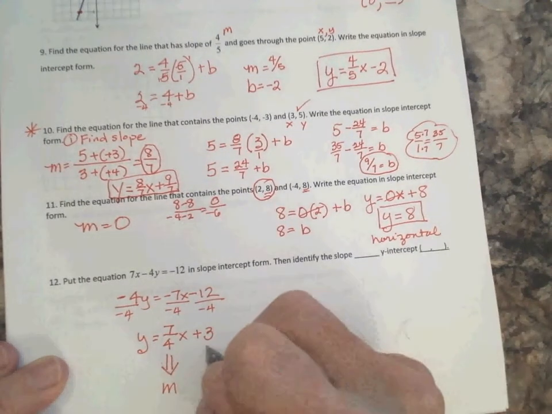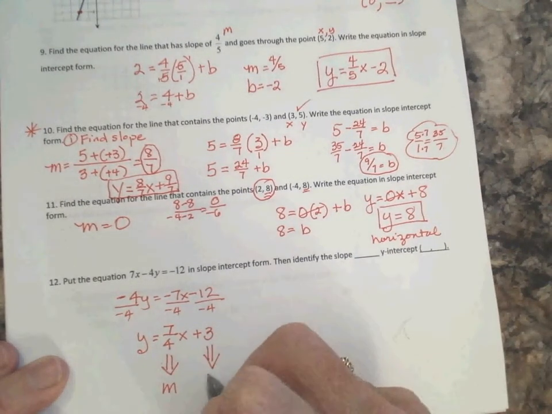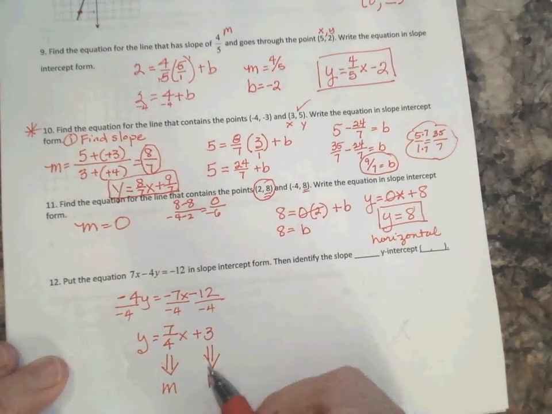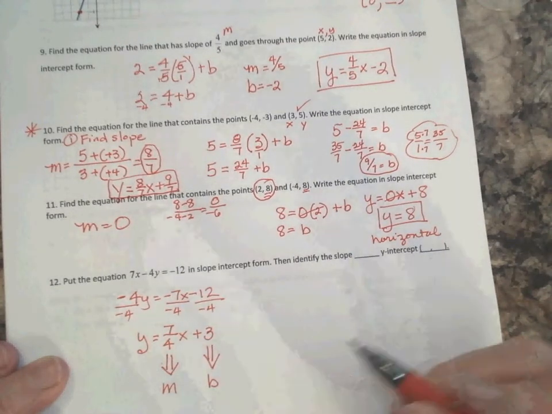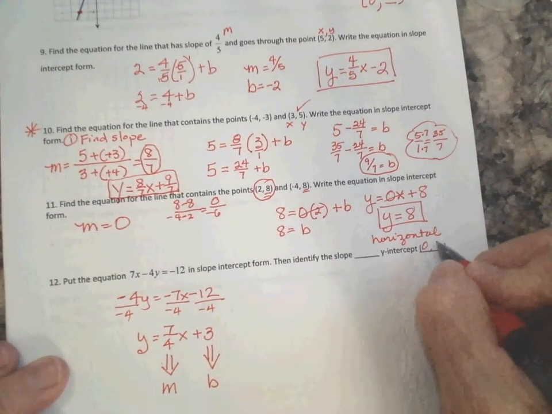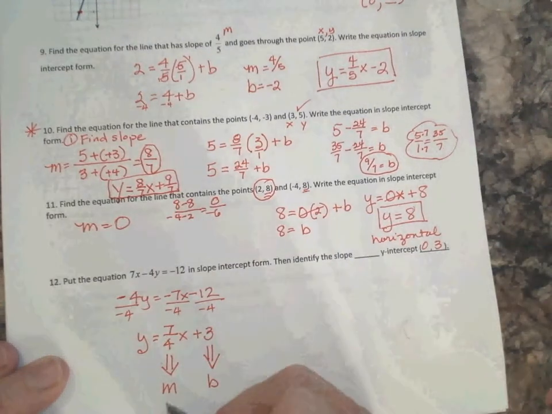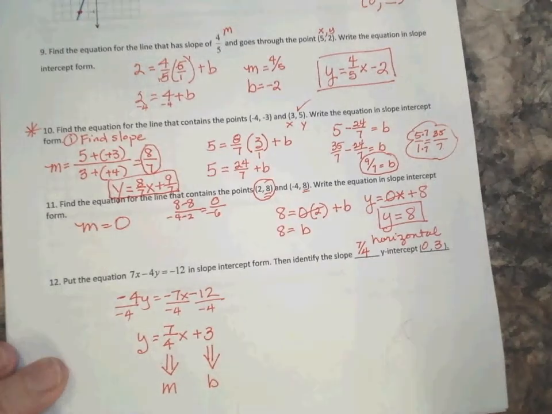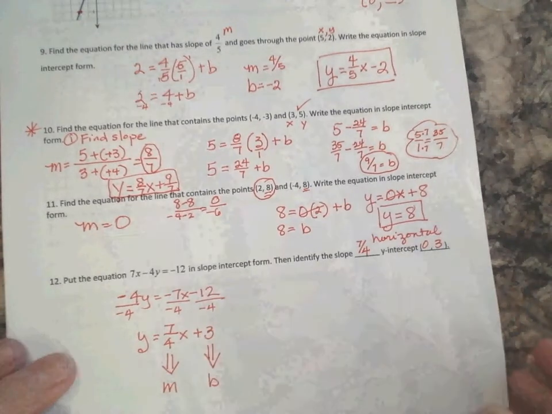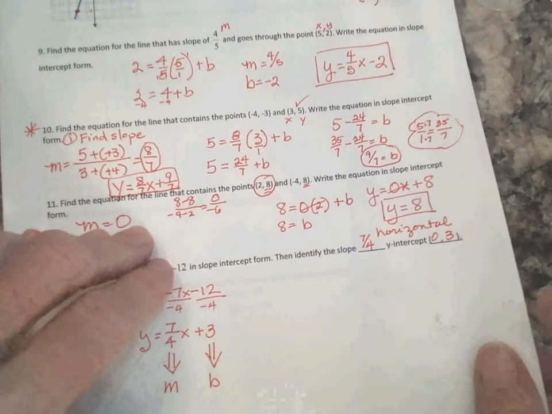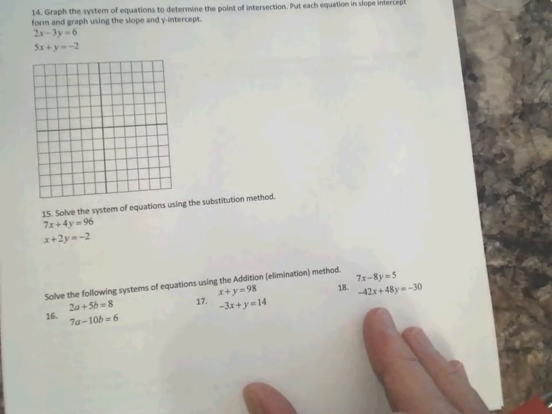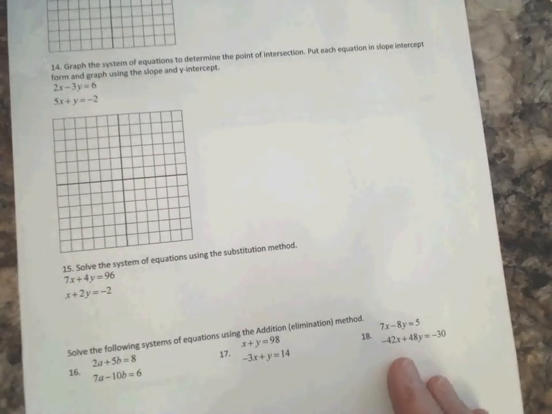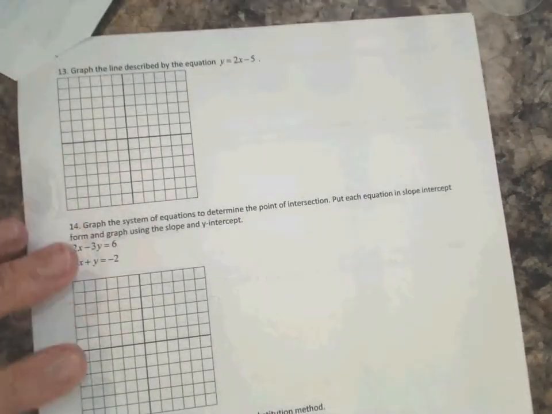So this number right here is the m number, and this number right here is the b number. So when we write the b number as an intercept, we have to write it as an ordered pair, so that would be (0, 3), and my slope number would be 7/4. Okay, so this is a problem that everybody should get right. You just have to be careful with your signs.